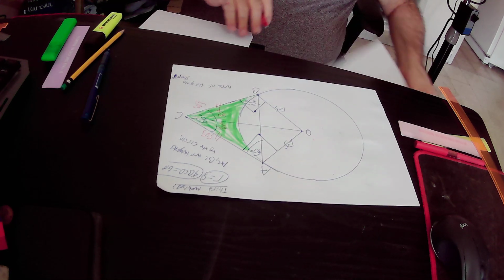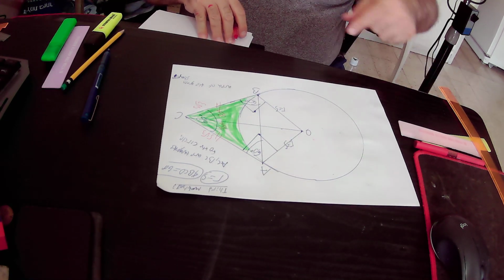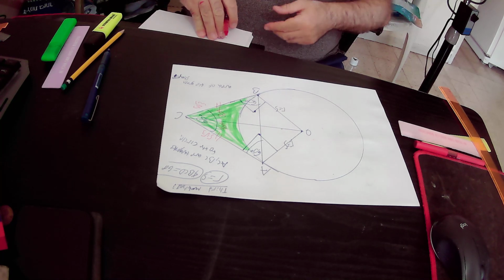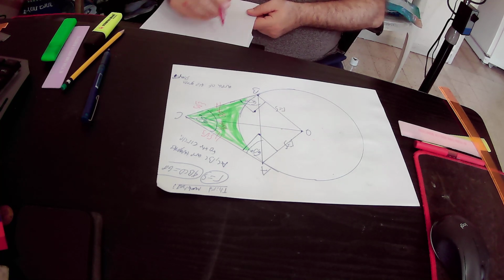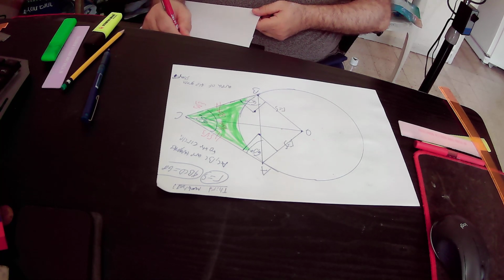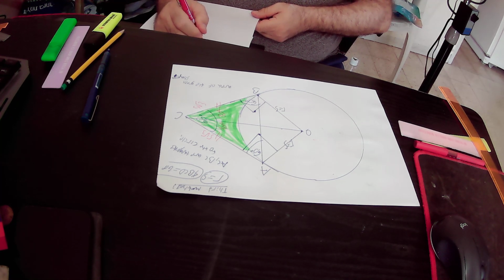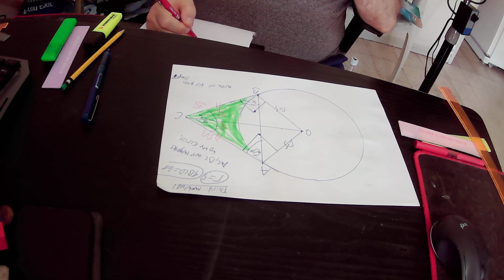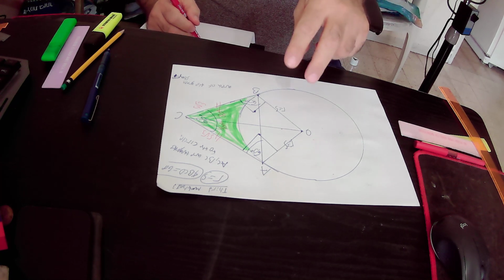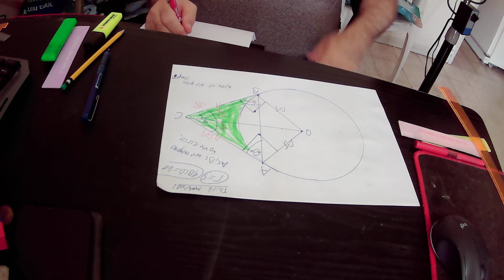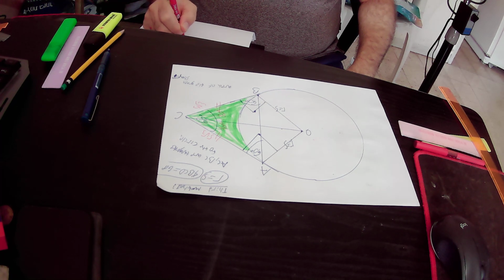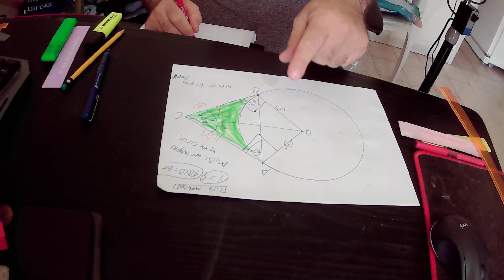And what is the area of circular segment AB? The area of circular segment AB equals the area of sector AOB minus the area of triangle AOB.